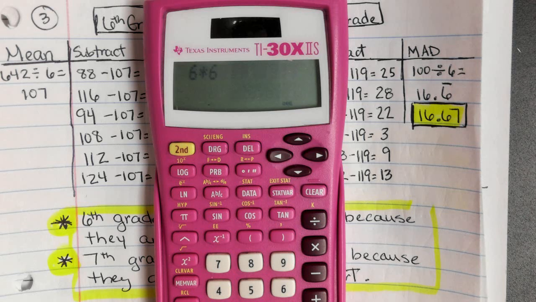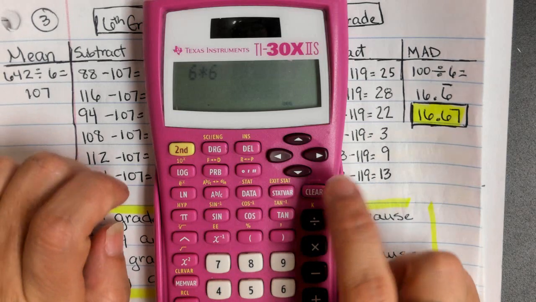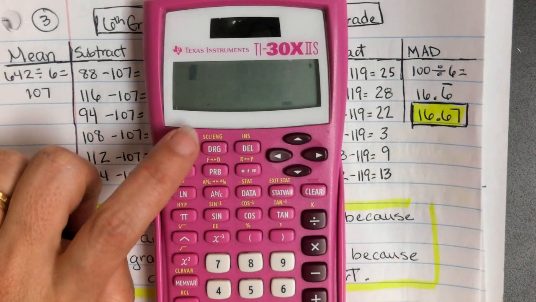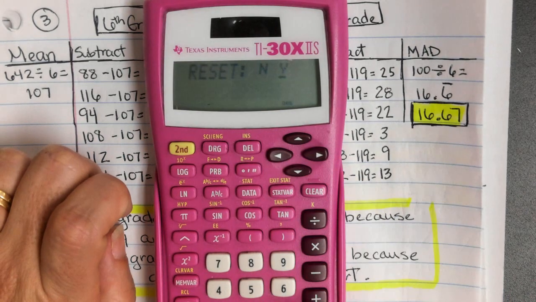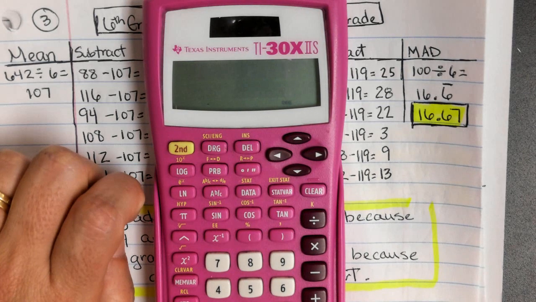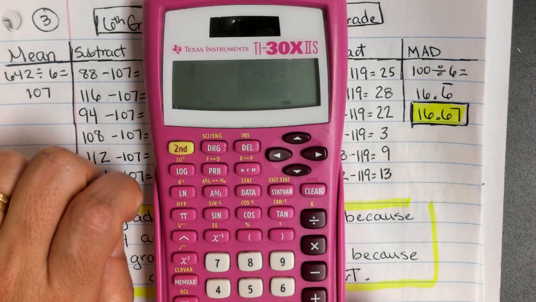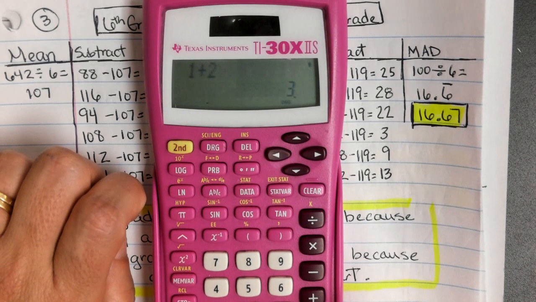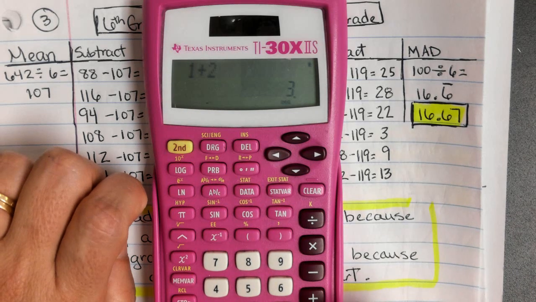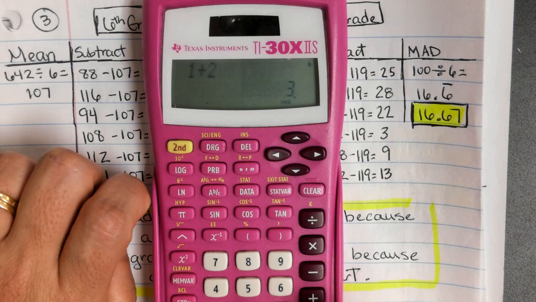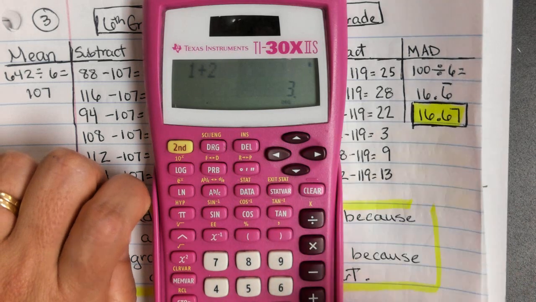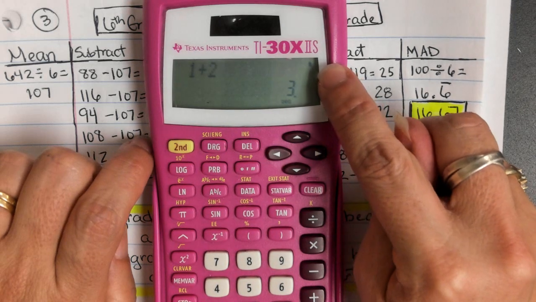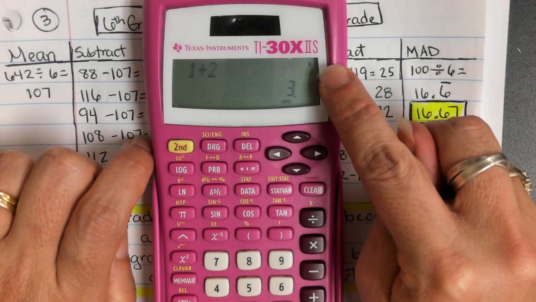I have one arrow that goes up and one arrow that goes down. Okay, so say you put in 1 plus 2 and then you hit equals. And you clear it. An arrow will appear. I've got the arrow right there. And that's going to be your memory. That's going to be the only thing there.